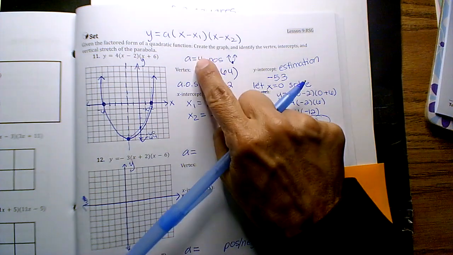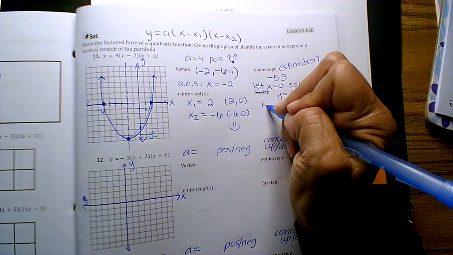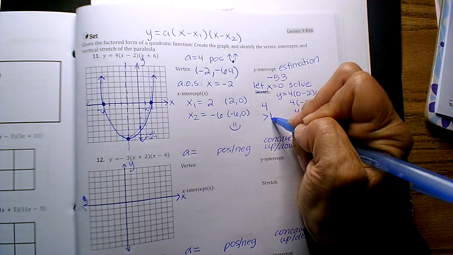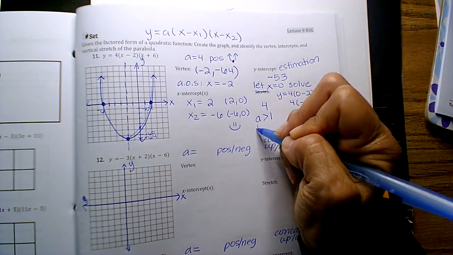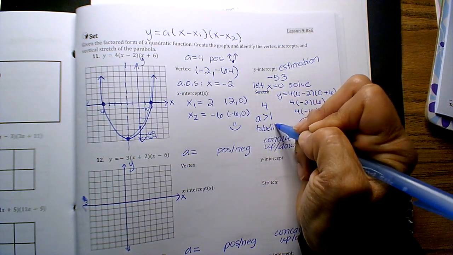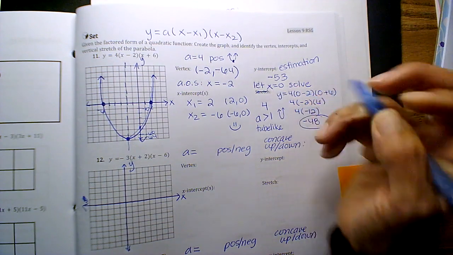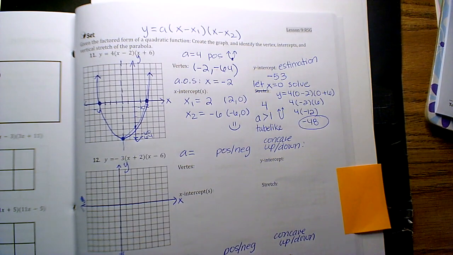Your a value is 4, so when they're talking about the stretch, your stretch is a value of 4. Because the a value is greater than 1, it becomes more tube-like. It's skinnier, so it's growing faster. You guys just can't see it because our graph paper is so tiny.